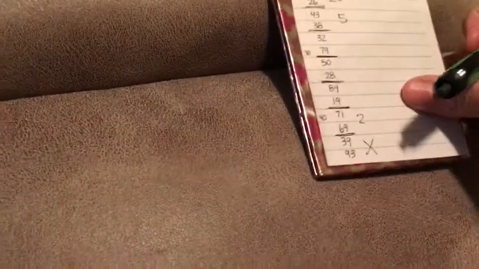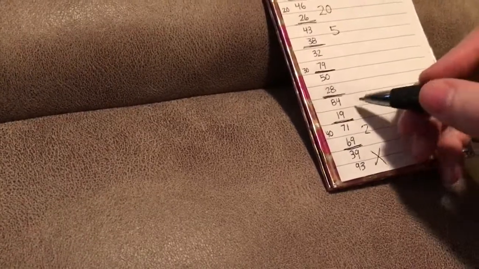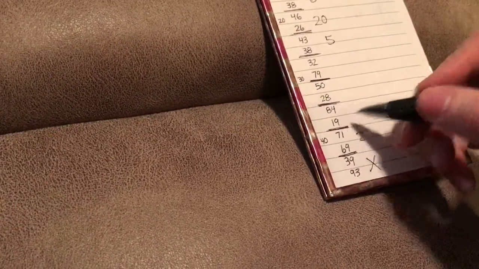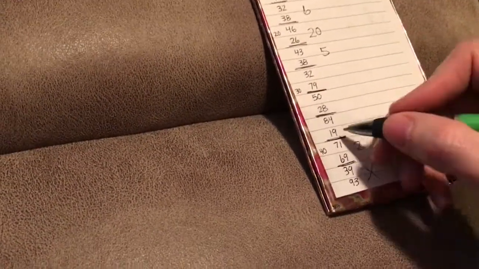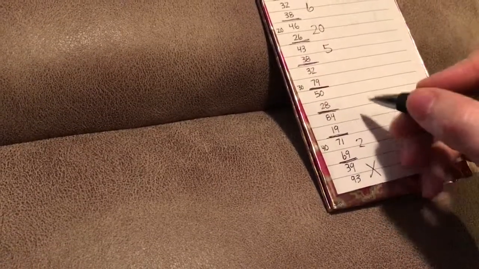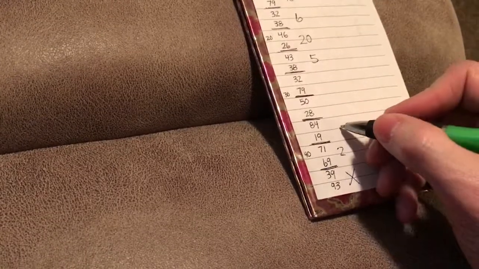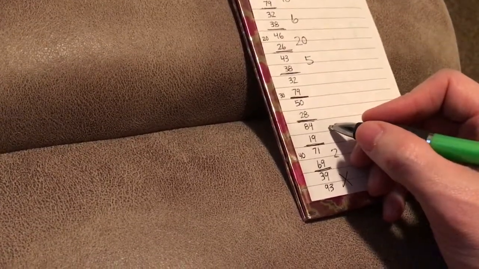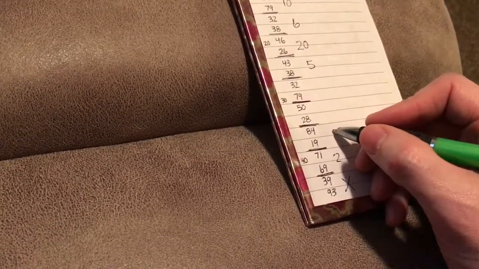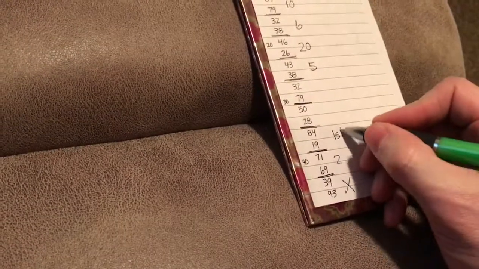I had to remember an X there. So if I came back up, let's see, got an 84 and a 19. I might remember this as a 1984. It was a great year in my childhood. 1984. Yeah, that was the year I was in the first grade. Maybe I just remember that.